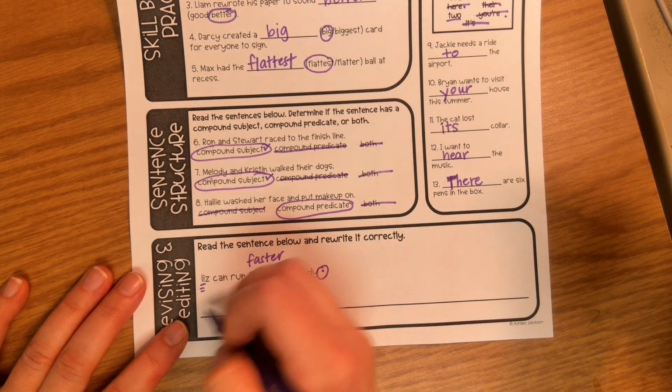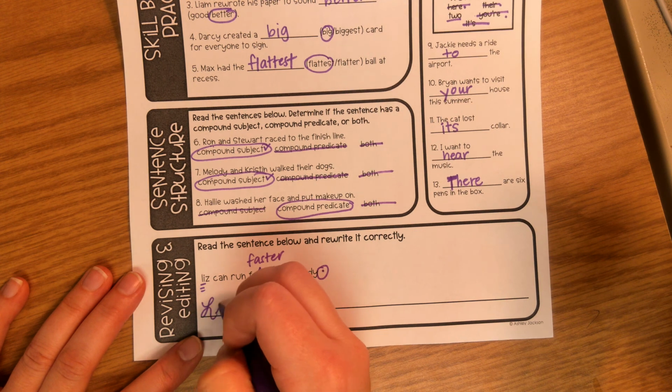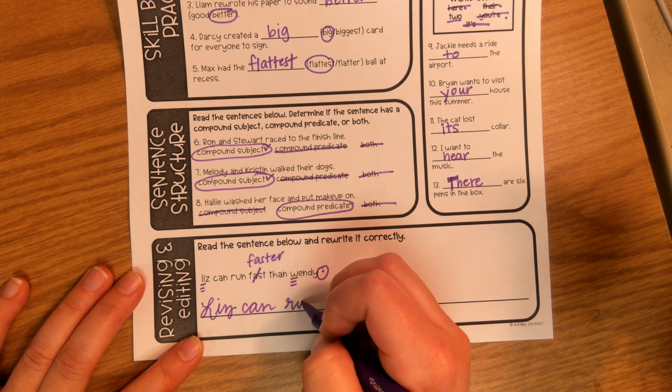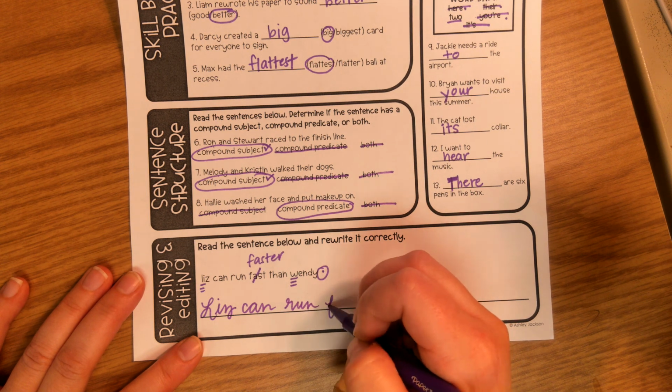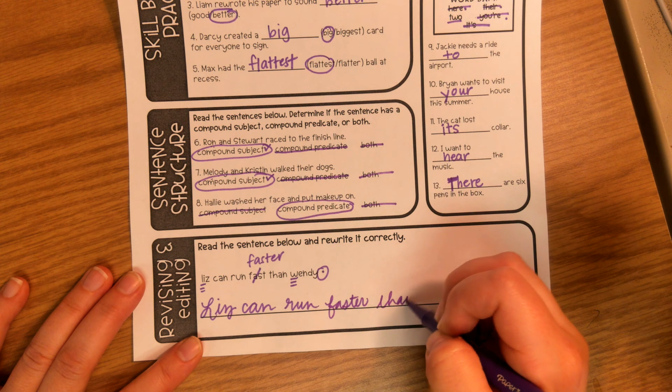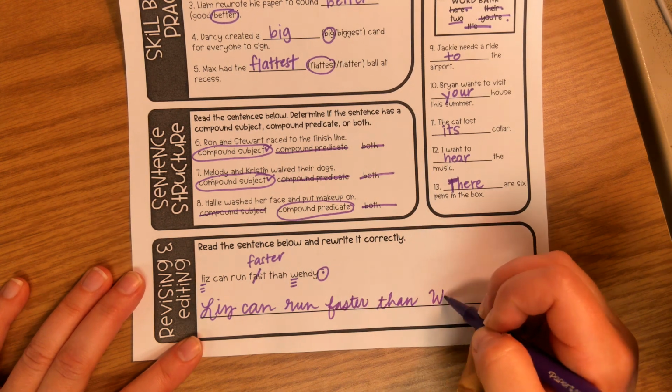All right, when we rewrite this out, Liz can run faster than Wendy.